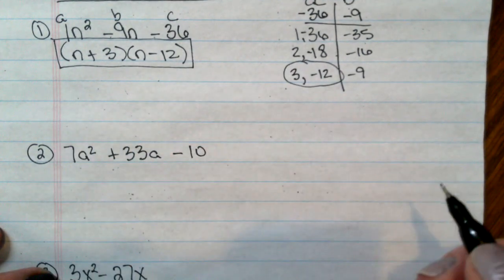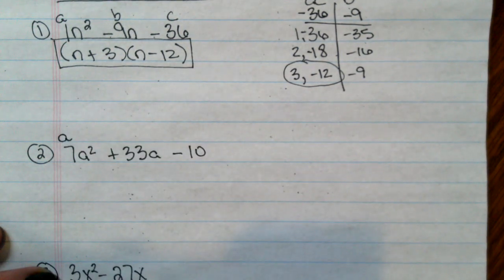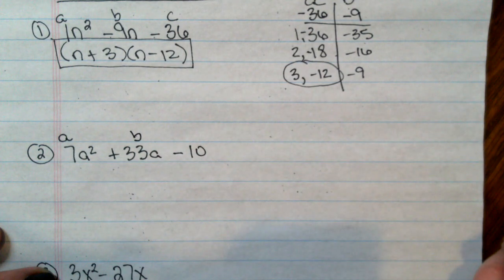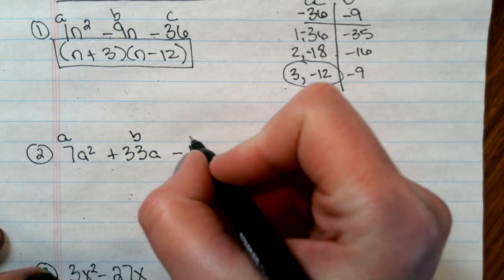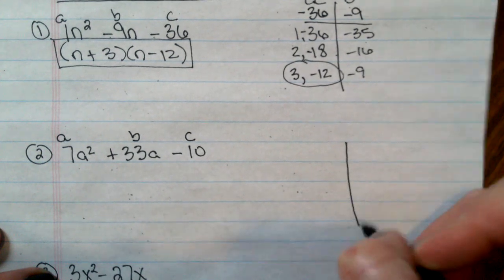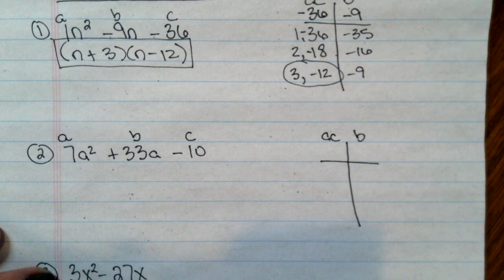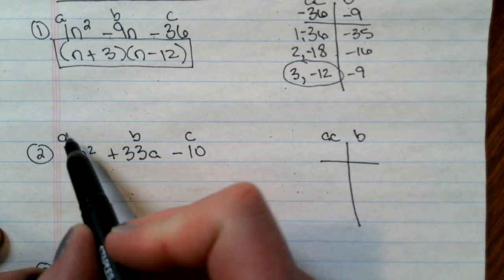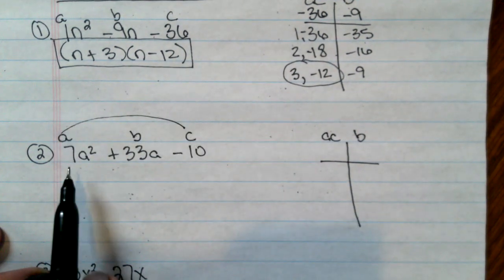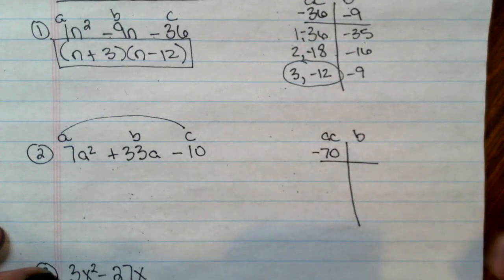All right, so on number 2, in this case, A is 7, B is 33, and C is -10. So now when I make my ACB chart, I'm taking A times C. So 7 times -10 is -70.